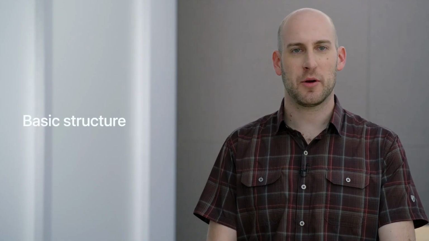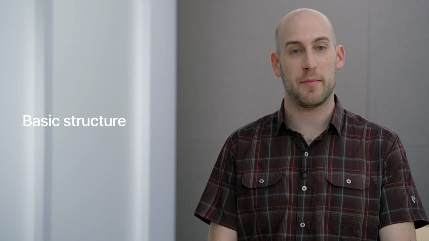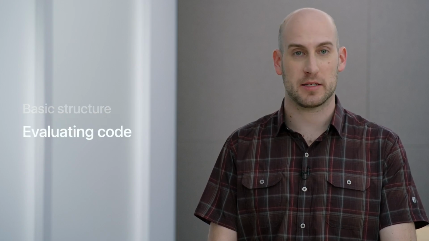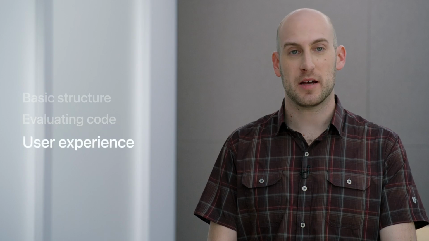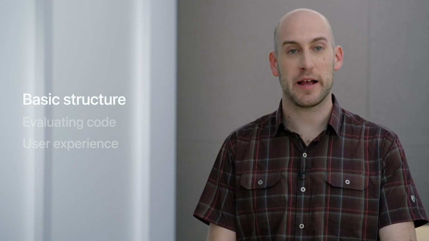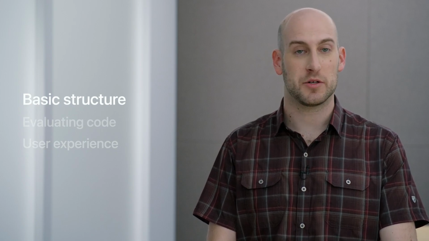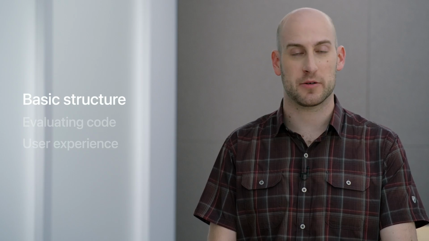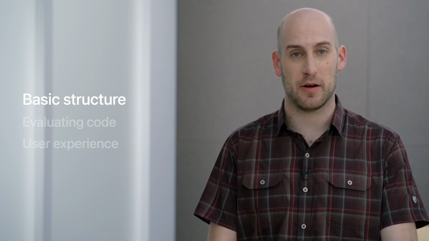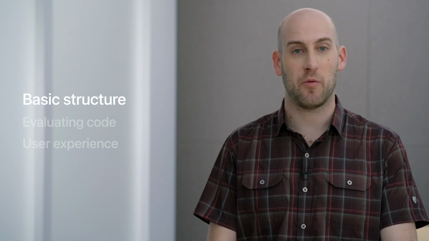So today, I'm going to go over the basic structure of a Web Inspector extension, cover how to best evaluate code in that extension, and discuss some good best practices for your users. Let's get started. Web Inspector extensions are structured just like other Safari web extensions, with a toolbar icon, background page, content scripts, and more. But they also have a dedicated DevTools background page. Let's take a look at how that works in practice.